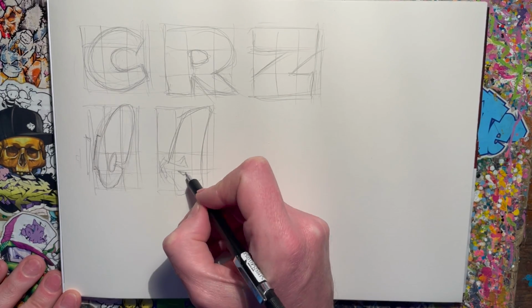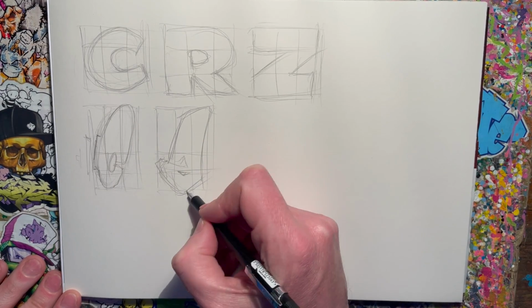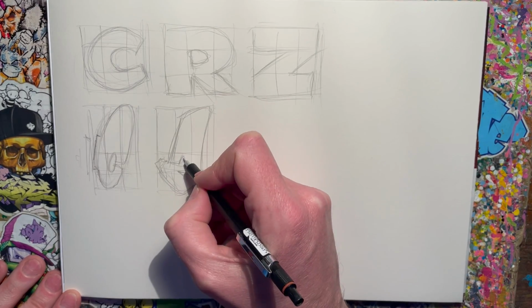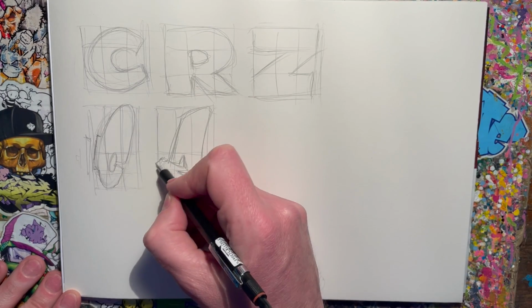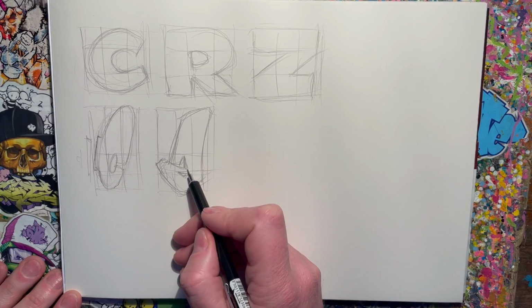There you go, just off the top of my head, I've got an A. I'm deliberately trying not to do any embellishments because I'm going to deal with them in a second. So there you go. It's a bit rough, but you can see what I mean. That is congruent with that.